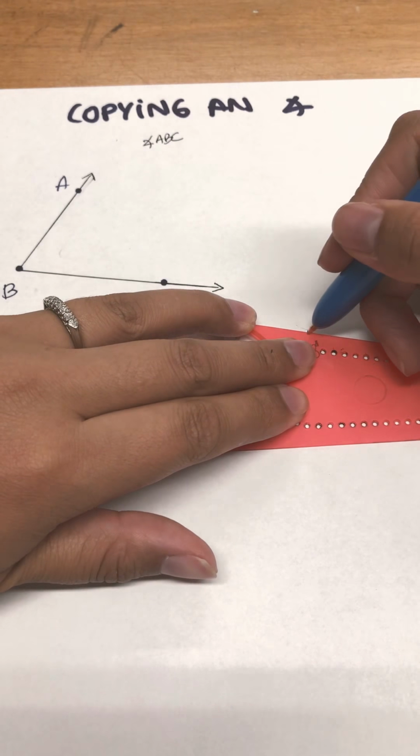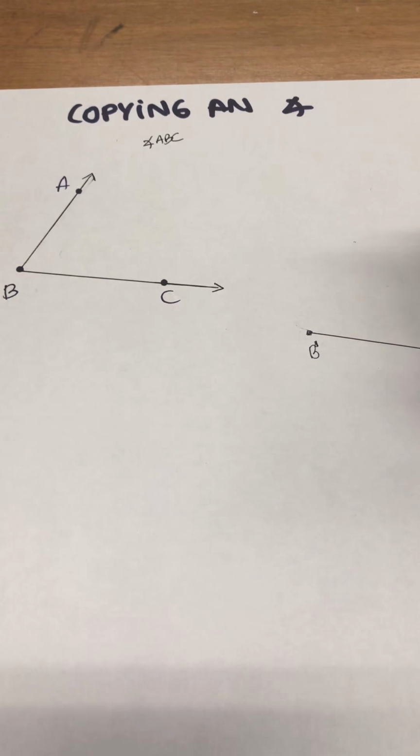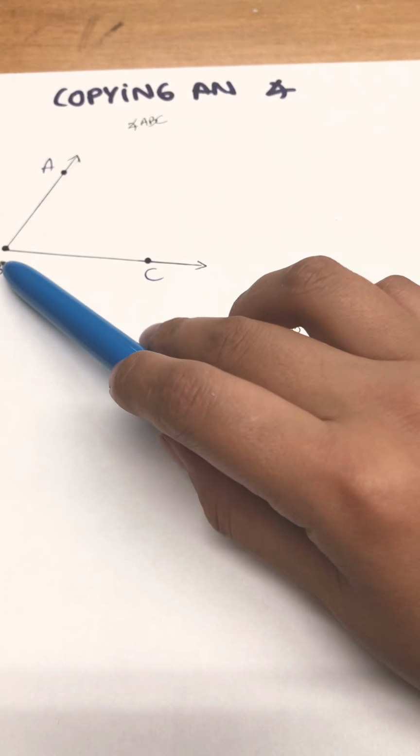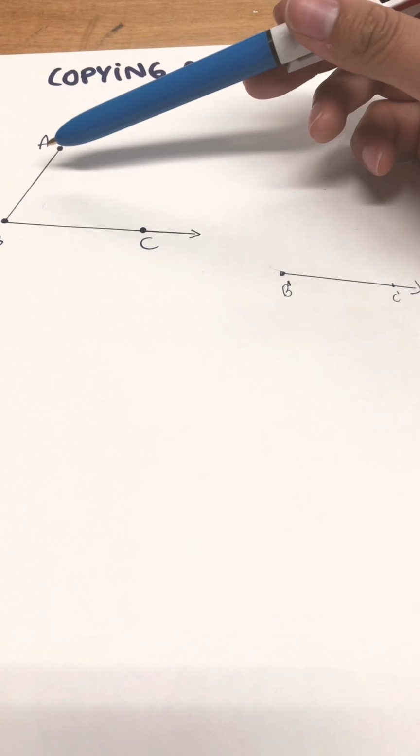So we're just gonna trace some ray anywhere, doesn't matter really. This ray is just going to represent this original ray BC, and it's going to help me monitor and reference the points that I need. So let's just say that C prime is right here. Once again, C prime is just a copy version of C. It doesn't matter, this point could be anywhere along this ray. Now, we still need to find out this A position or this ray.